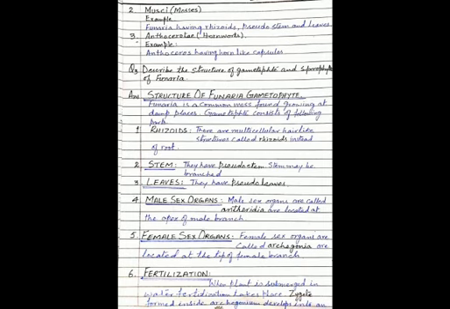Then write few lines. That is, Funaria is a common moss found growing at damp places. Gametophyte consists of following parts. Now, write in new line, number 1 with black pointer, rhizoids.